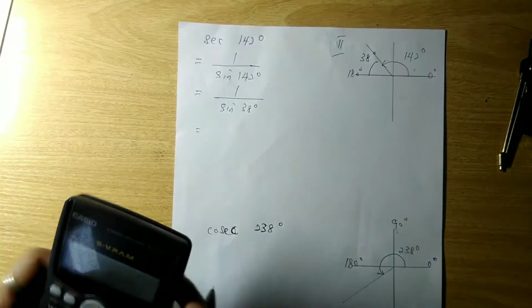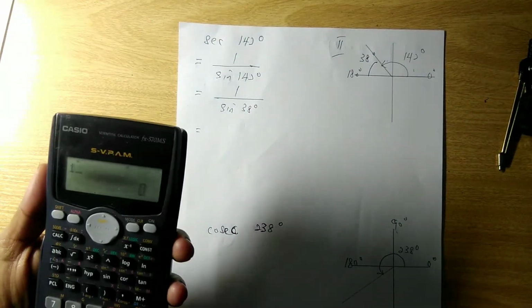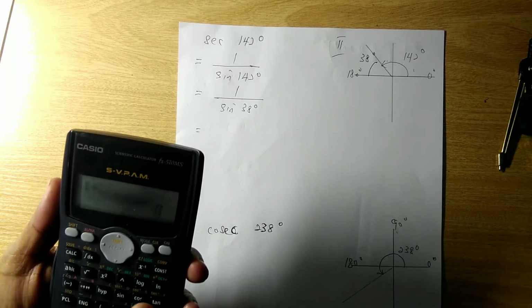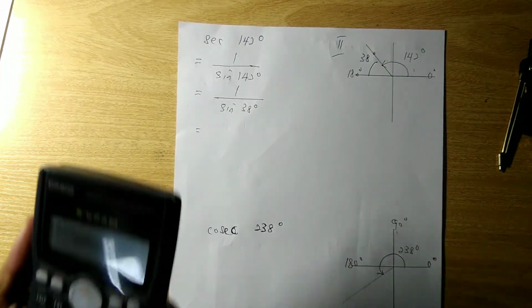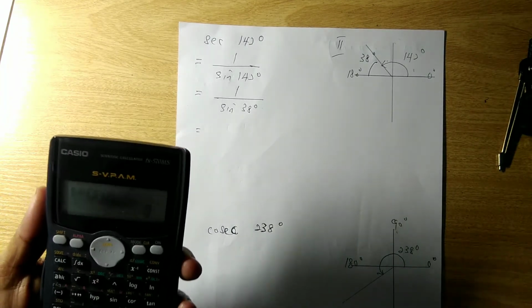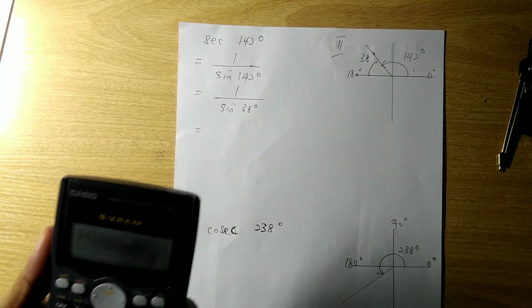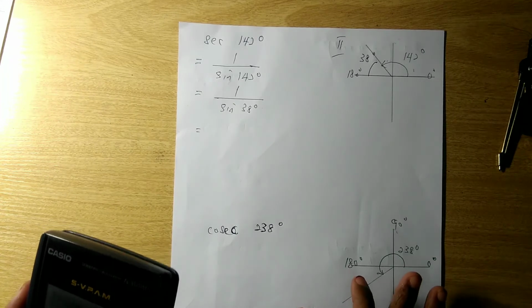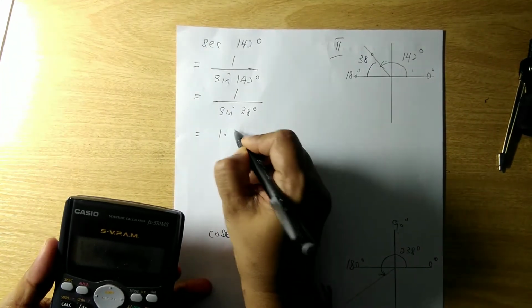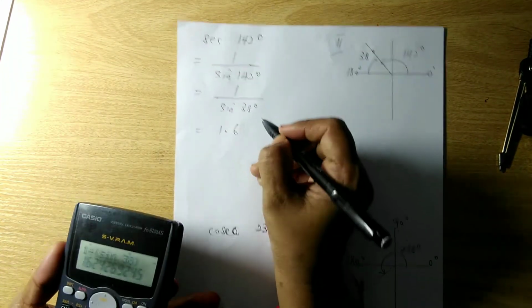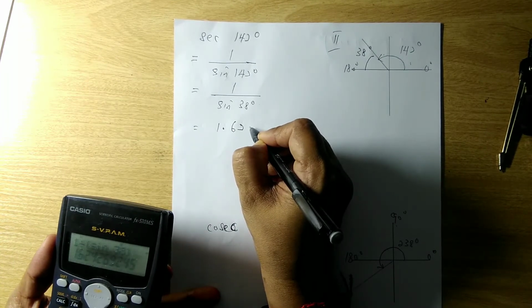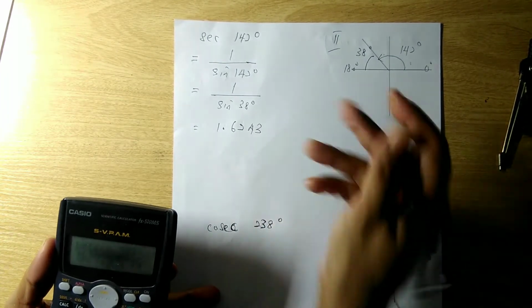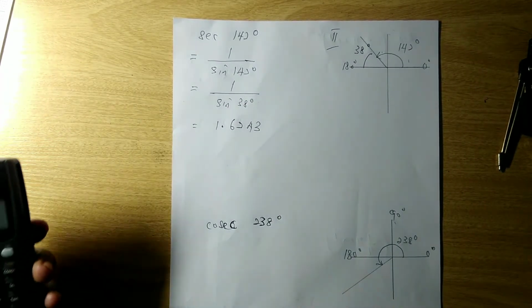1 divided by sine of 38 degrees. So we get about 1.6243. Okay, 1.6243. Okay, all right.